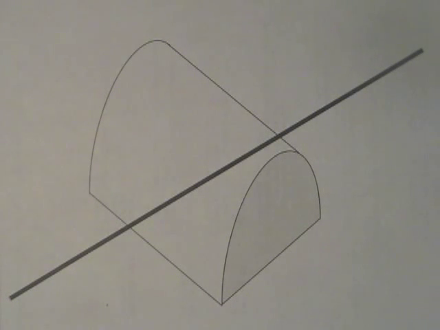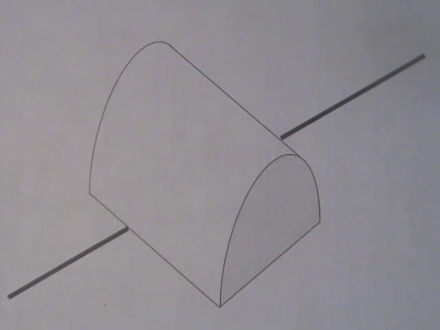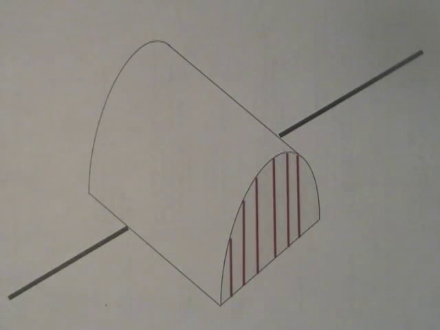Now we're going to figure out where the shadow would be on this curved surface. The way we're going to do this is we're going to have to find some points like we did when we calculated the shadow of a circle. Then we're going to have to connect the points to find the curve that represents the shadow going over this curved surface. We're starting out with our poles.